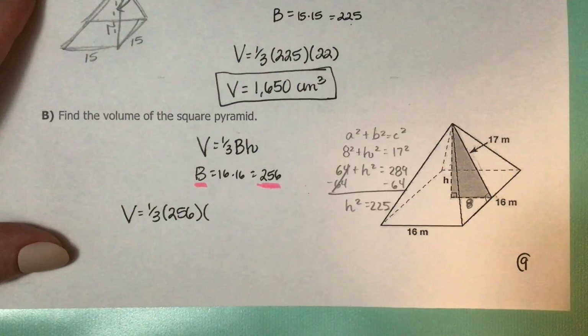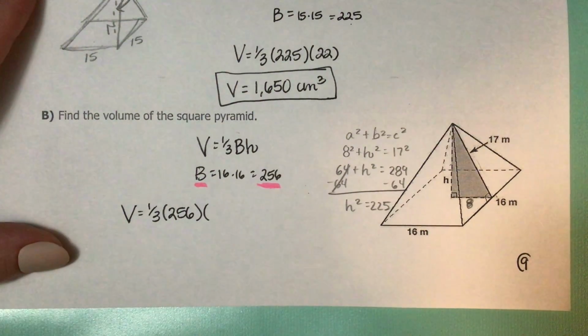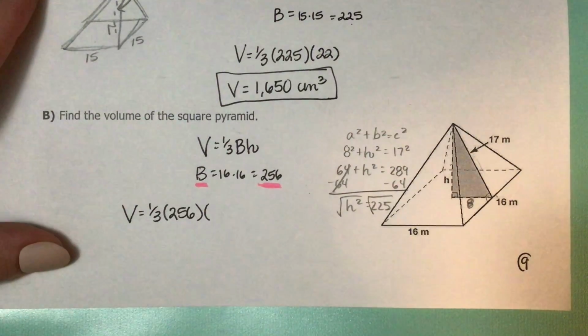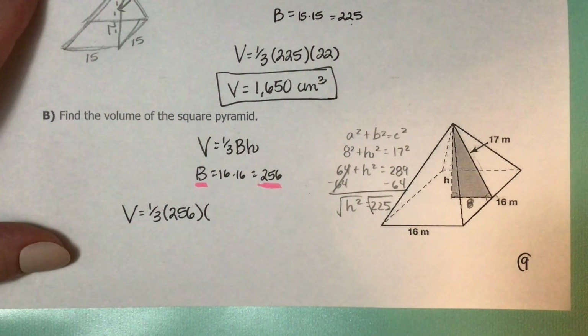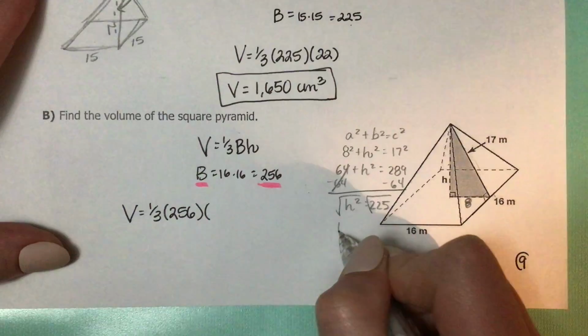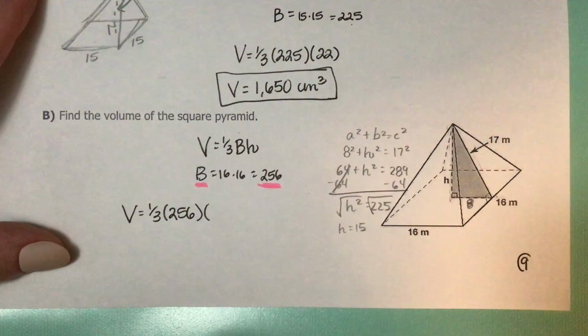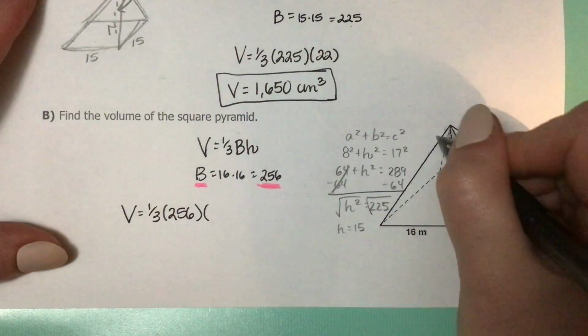Now, h is getting squared. We don't want to divide by 2 to get it alone. We want to square root it. We want to undo the square. So the square root of 225 is going to be 15. So now we know the height of this pyramid is 15 tall.